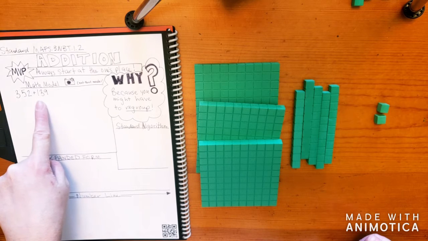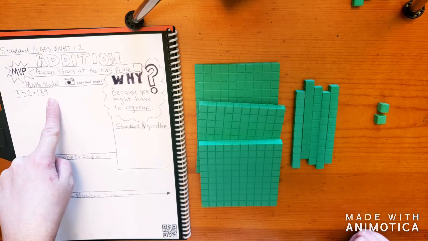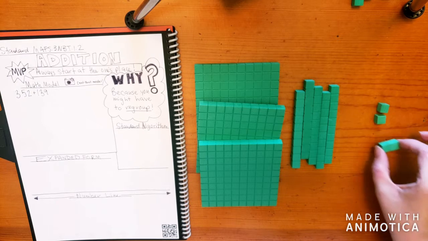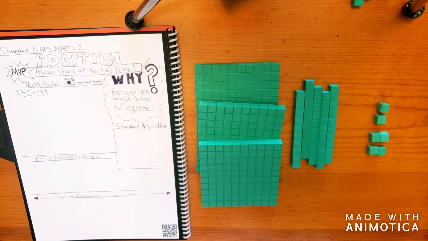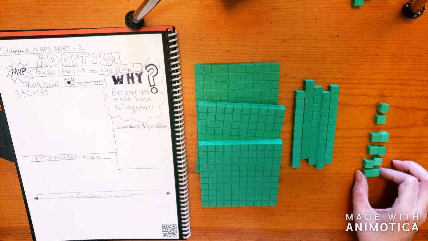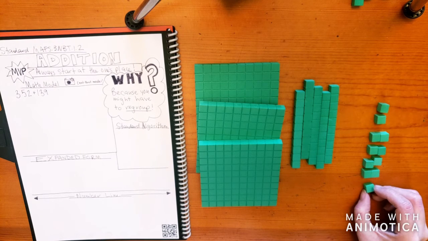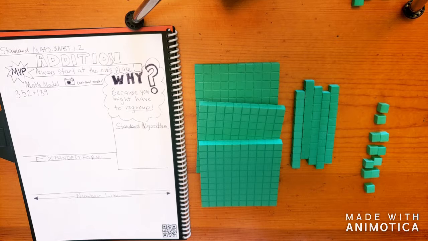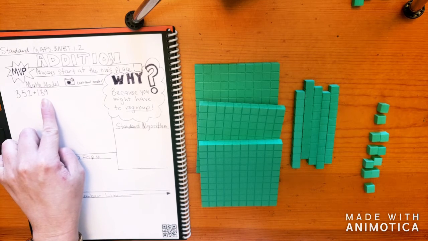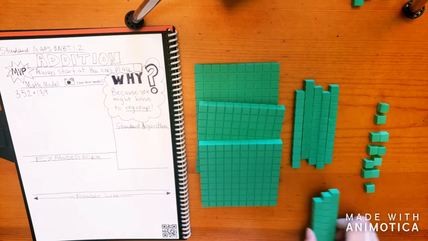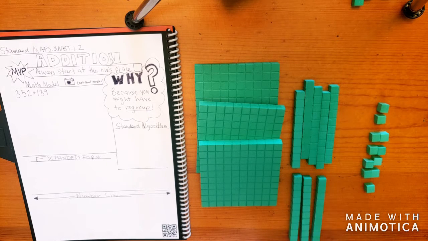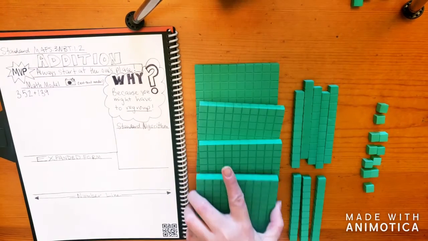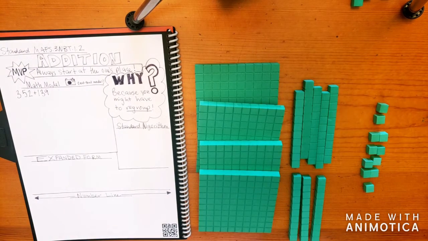Now we need to have that other number too. We're going to have 9 ones, 2, 4, 6, 8, 9. Then we're going to have 3 tens because there's a 3 in the tens place. 3 tens. And 100. So now that we have all of this lovely put together, I need to actually add it.